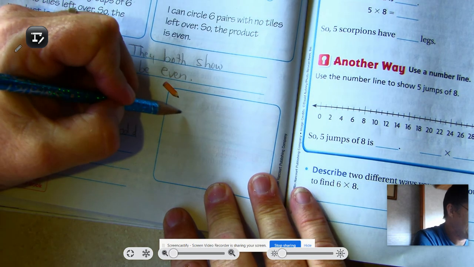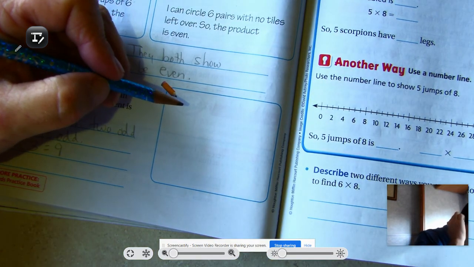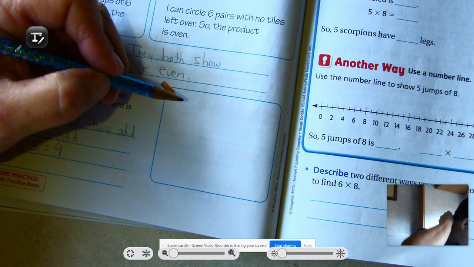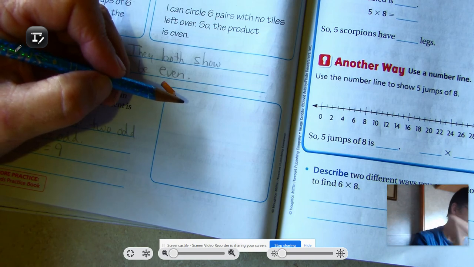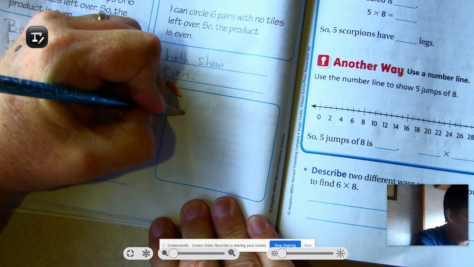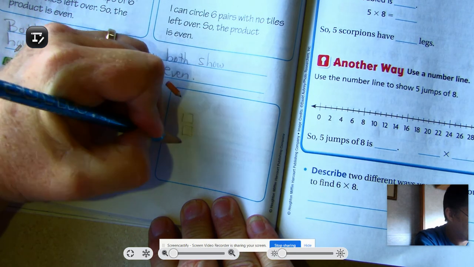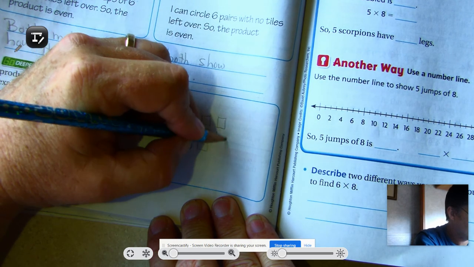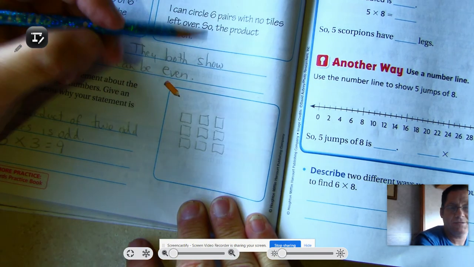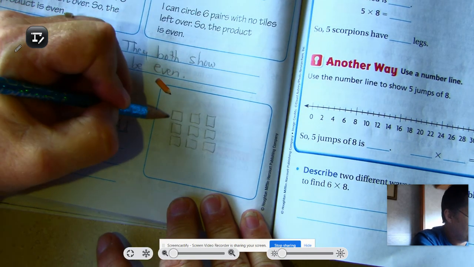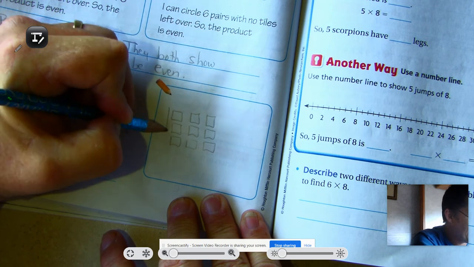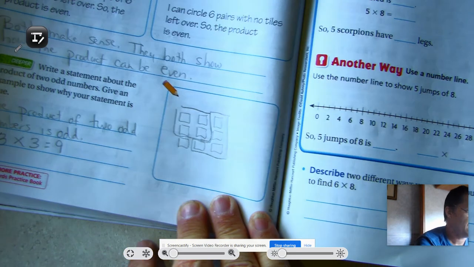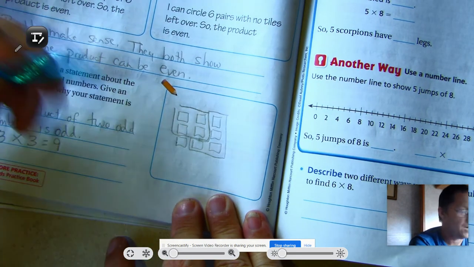So 3 sets of 3, so let's put 9. We have 3 rows of 3. And if I put them into 2 equal groups, I'd have a group of 4 and a group of 4, but I have 1 tile left over, so that makes it odd.